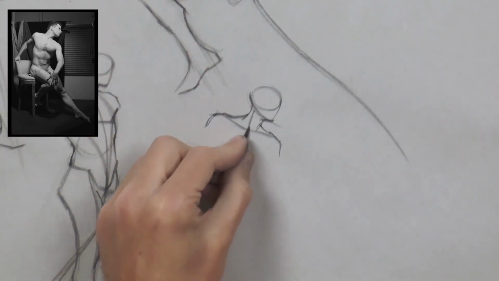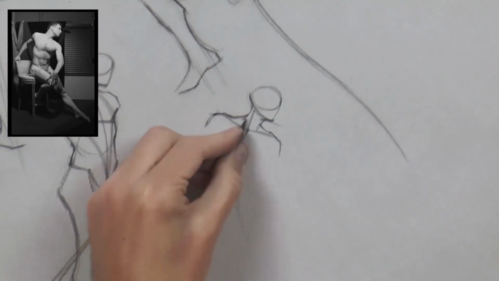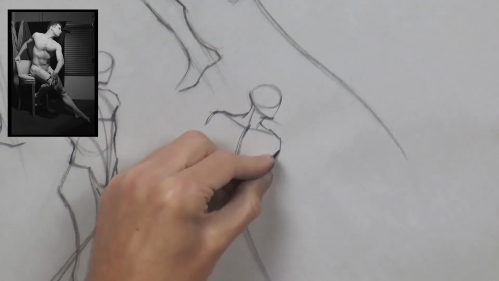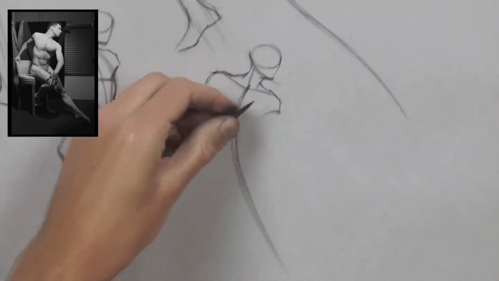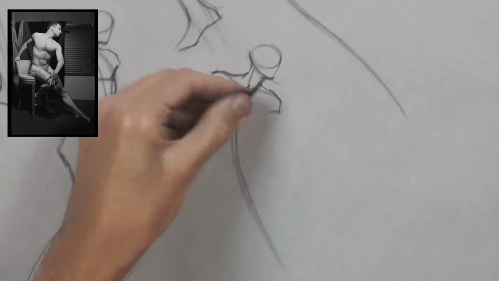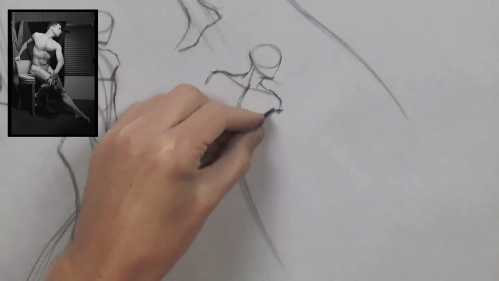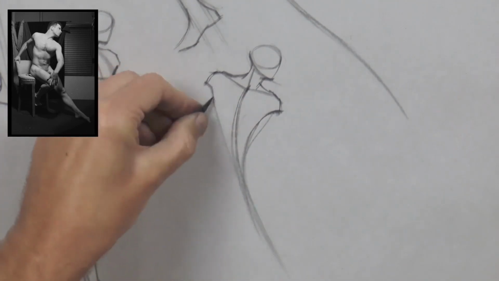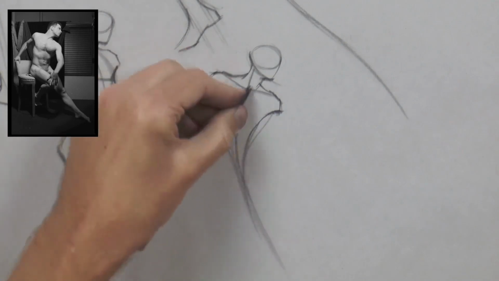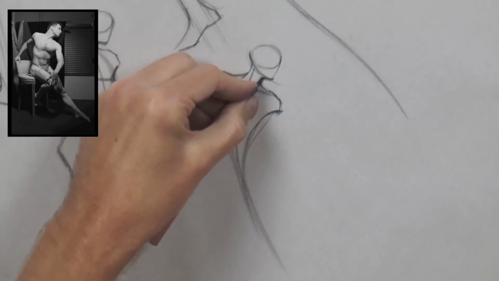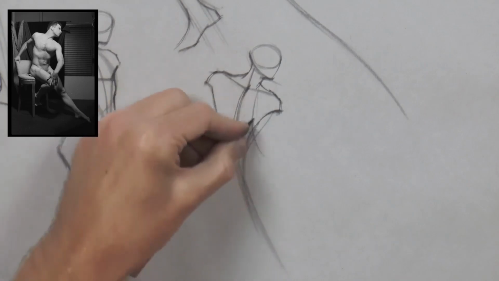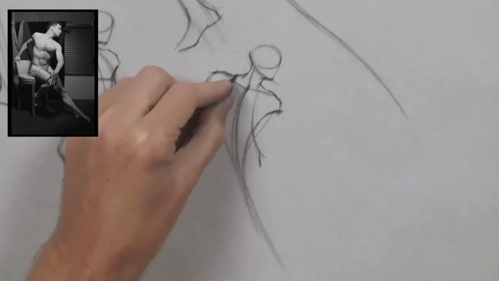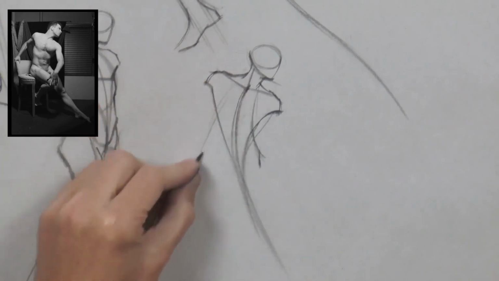You know, next we're going to have that C curve coming, I think, this direction. Shoulder might even come out a little bit farther. I don't know. We'll double check that in a second. And then his oblique is going to sit just below this part of his neck. It's right about in there. And the oblique on the other side is going to be about where his shoulder is, out here.